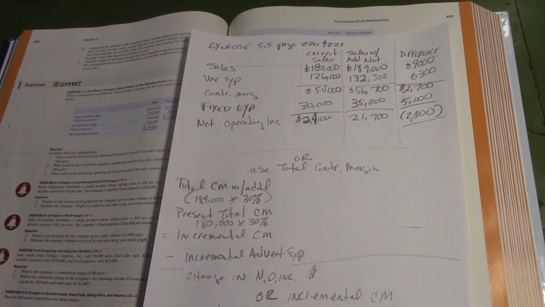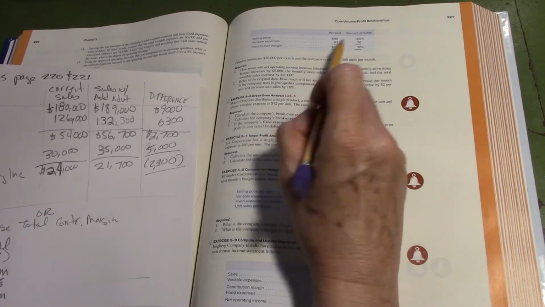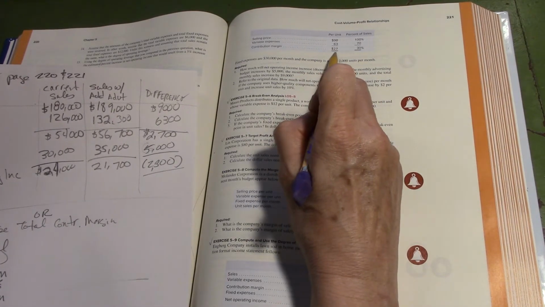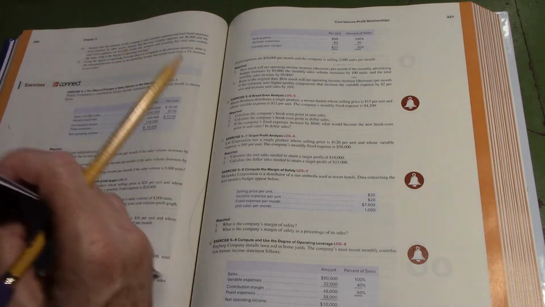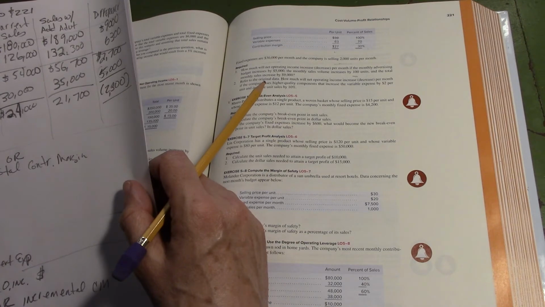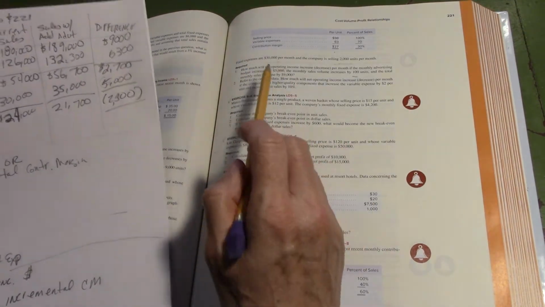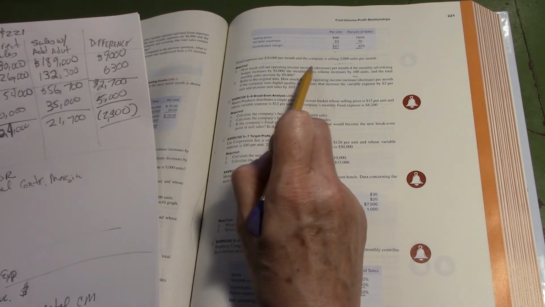I wonder if there's an easier way to do this using these contribution margins, right? Like, I know my contribution margin is $27. If I divide that by 90, that's 30%. So, hey, maybe I can use that, right? So I want to know, still, same question: how much will net operating income increase or decrease?